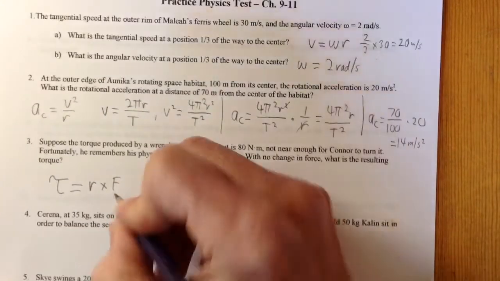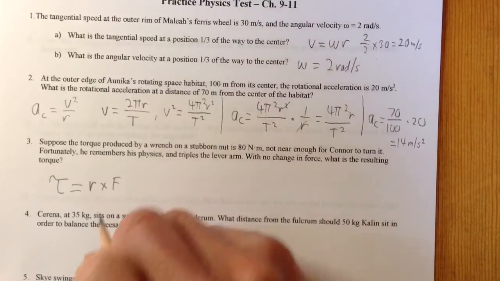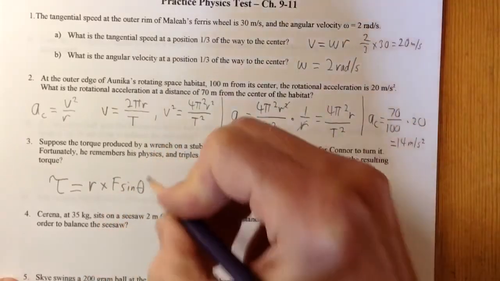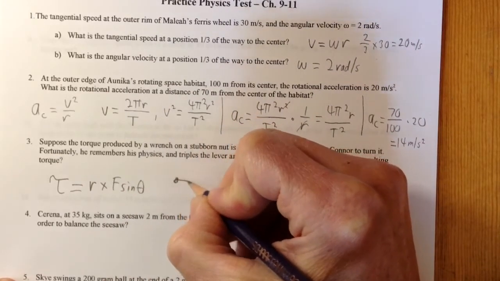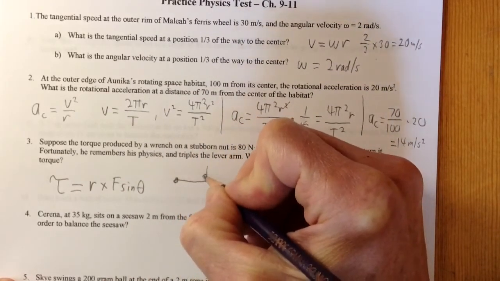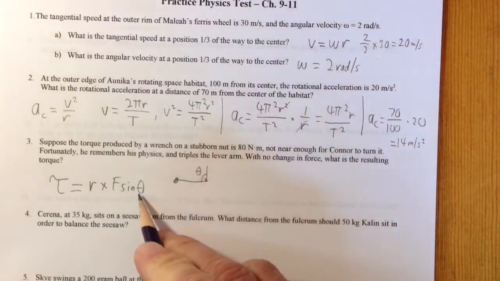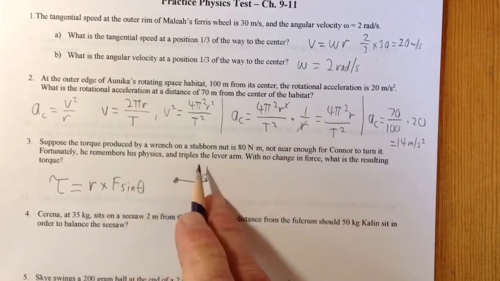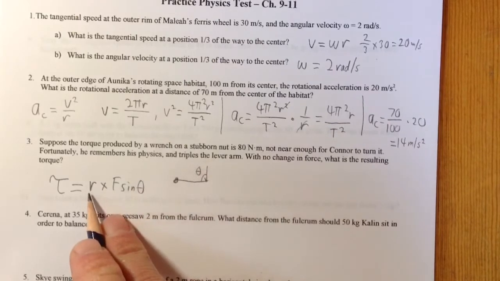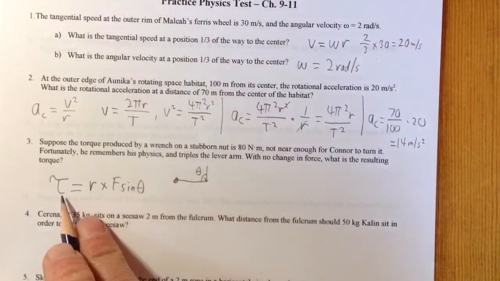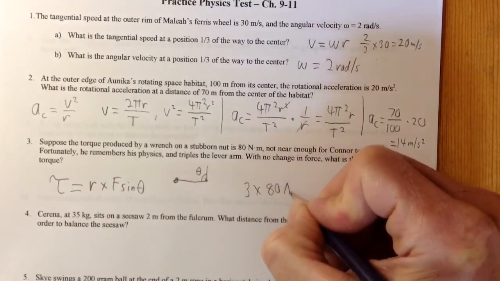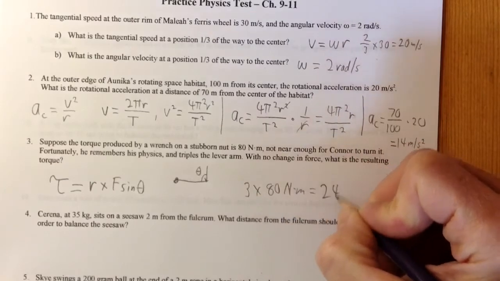So really, it's the force times the sine of the angle you apply it at. Like if we're turning our handle here, we're applying a force here, this is the angle. You want it to be 90 degrees because sine of 90 degrees is 1. But if that angle stays the same, it doesn't matter. If you triple the lever arm, R is 3 times bigger, so your torque is 3 times bigger. It's just 3 times 80 Newton meters, which is 240 Newton meters.